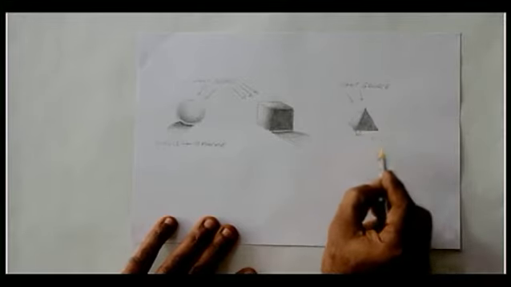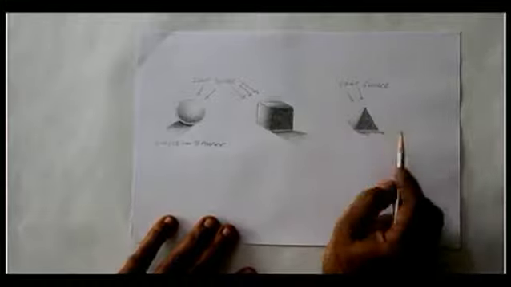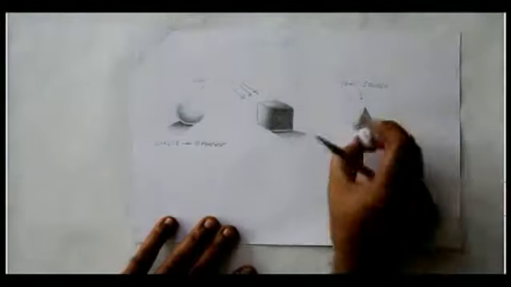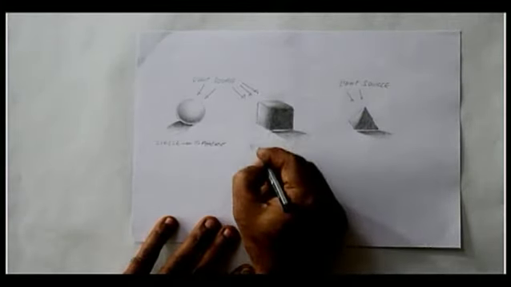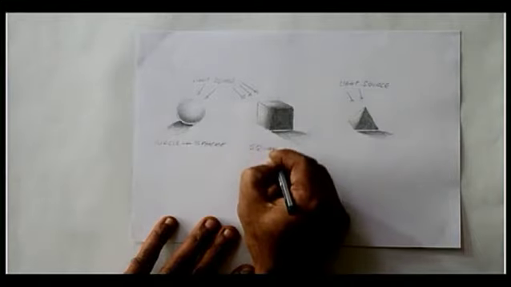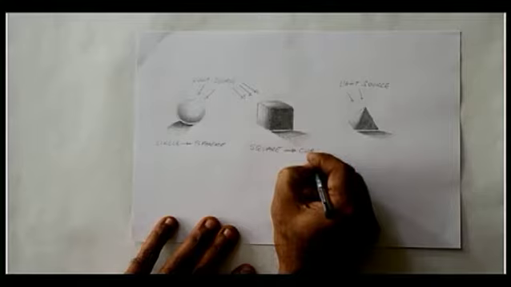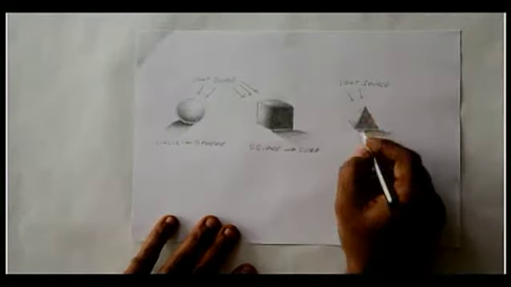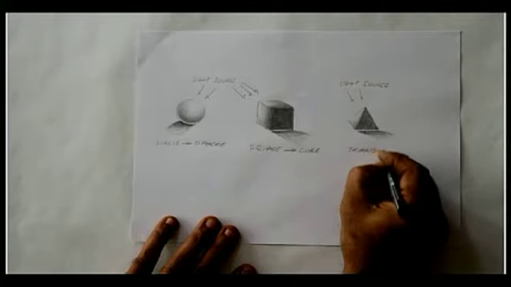Shadow is cast here. So a circle becomes a sphere, a square becomes a cube, and finally a triangle becomes a pyramid.